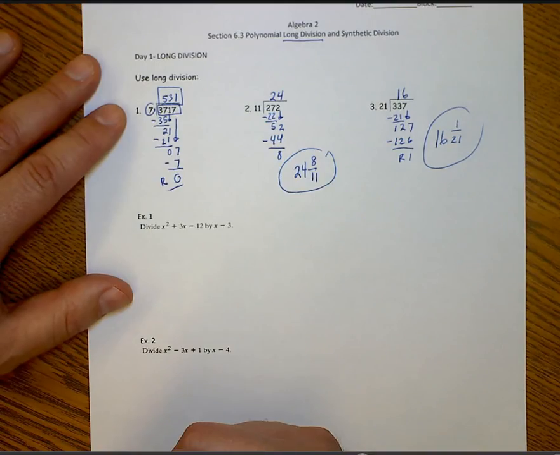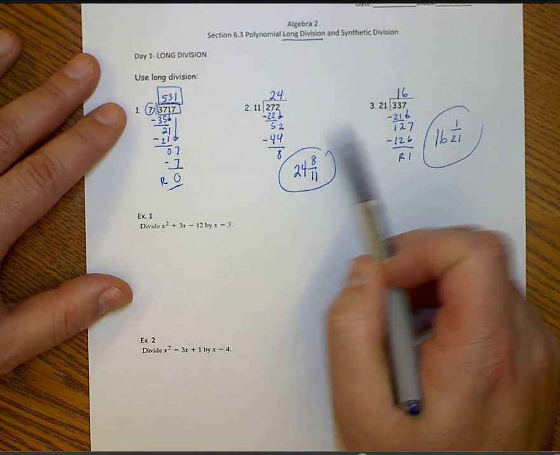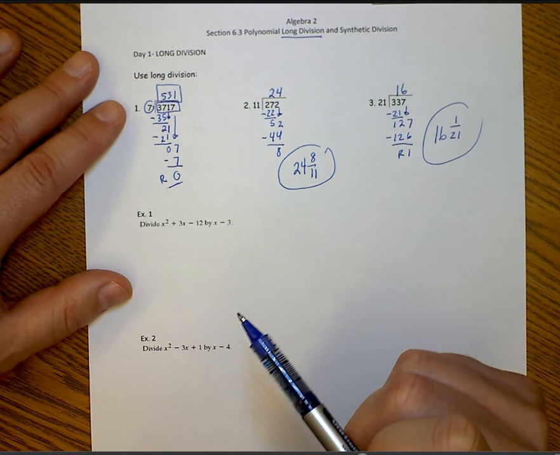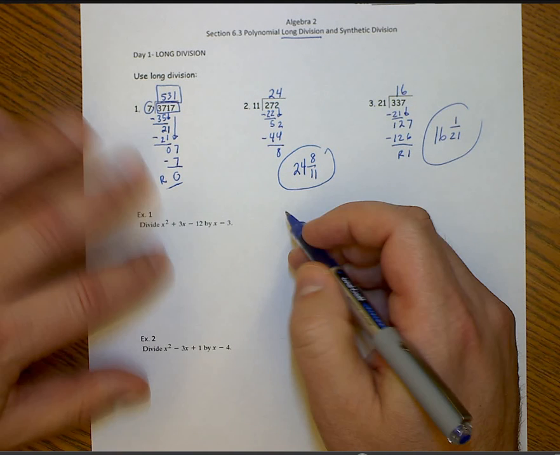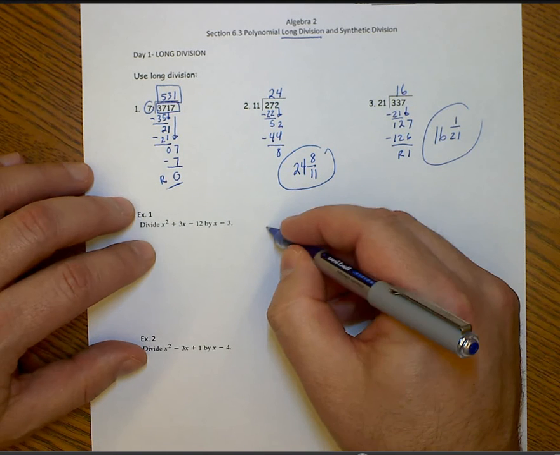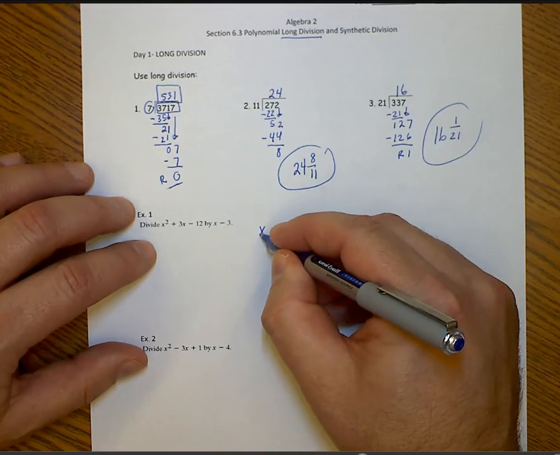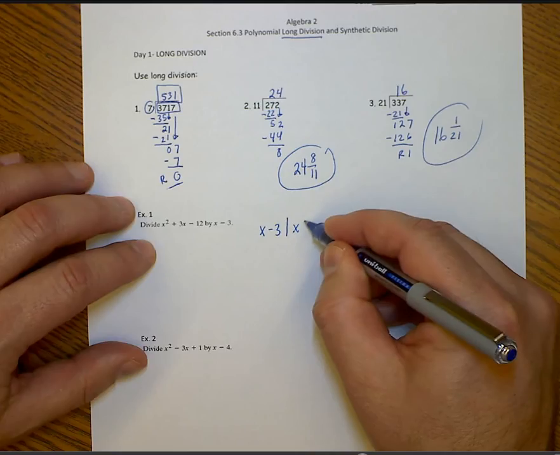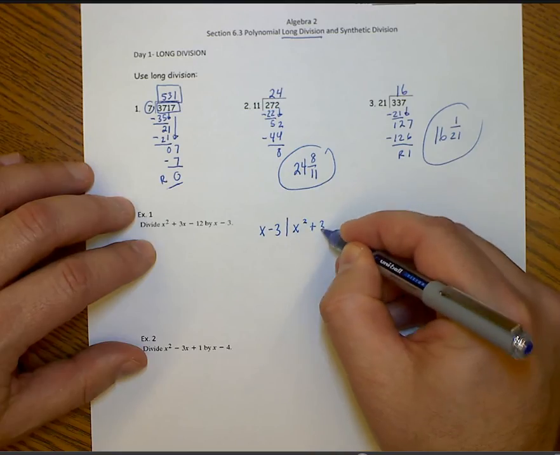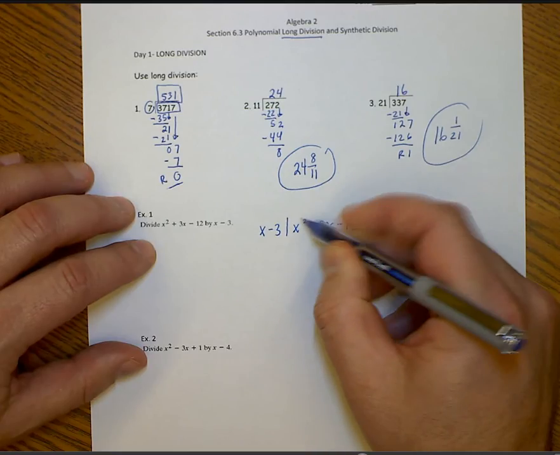All right. So we'll come back to that idea when we flip the page over and talk about factors on the back of the notes. So here is what we're going to do when we divide. I'm going to leave a little space over here on the left because we're going to write little notes as we go through it. So I put x minus 3 on the outside. I put x squared plus 3x minus 12 on the inside.